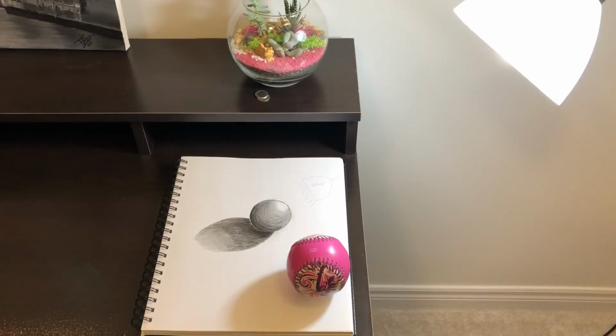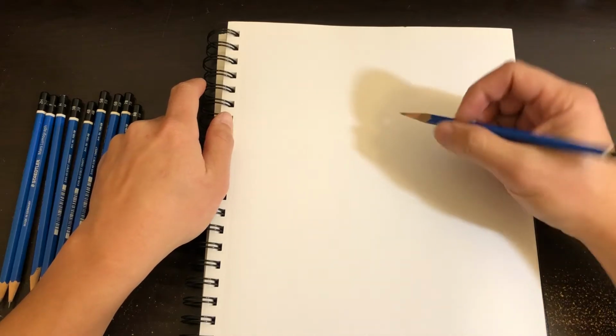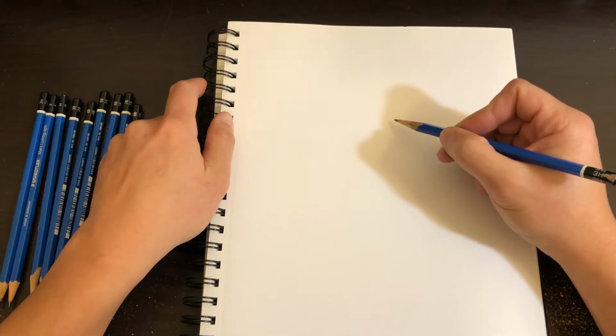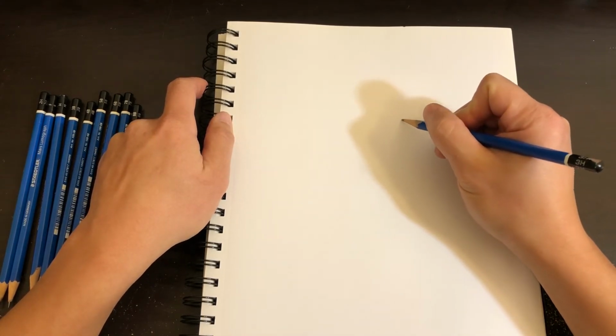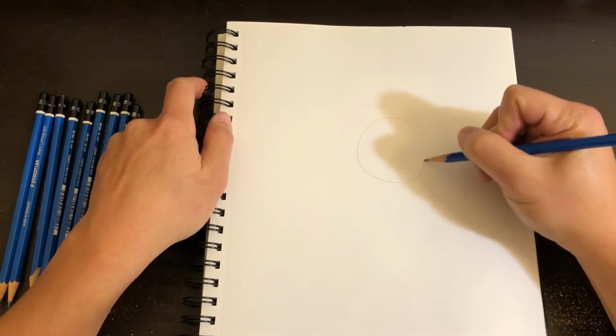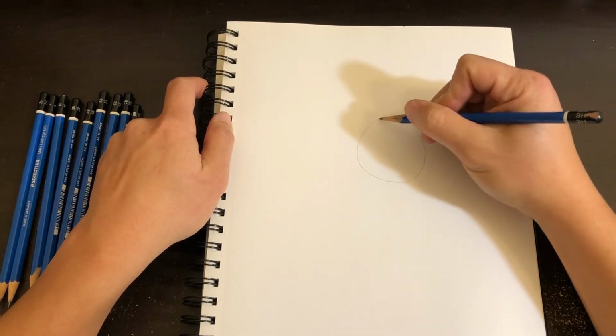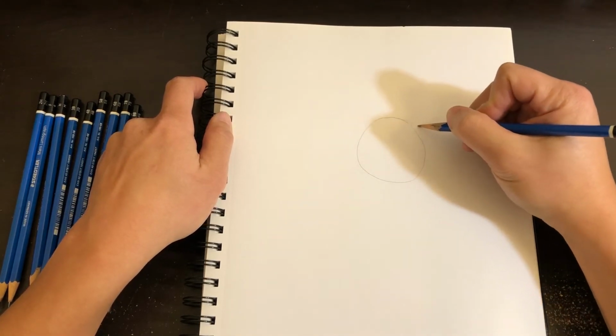Now I'm going to show you some techniques on drawing and using value to put 3-dimensional illusions on your objects. So we're going to use the example of the baseball and the light that I used earlier. First we're going to sketch out our baseball. It's a circle, so we're going to draw the shape of a circle. It doesn't have to be perfect, you can make it perfect later on.